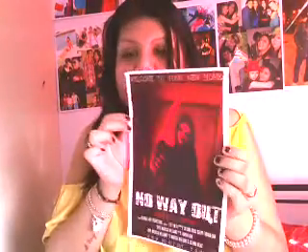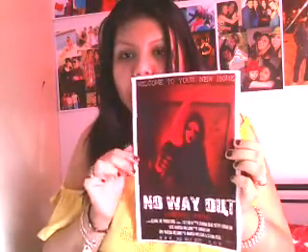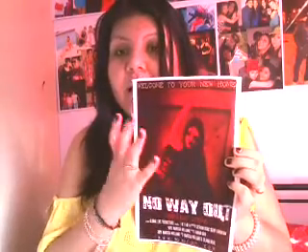Then we go to the main image, which is a bit, the lighting's not helping, but the main image, I will just describe it to you. What we did is we got the killer, which is the antagonist, to dress in black. The costume was black.